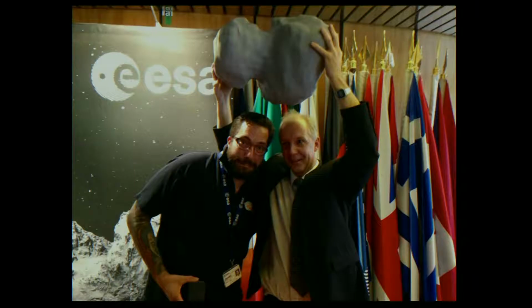Imagine that comet tail goes all the way across the British Isles. Then the object that's making all that stuff is about that size. In fact, that's an exaggeration. It's more like that size. And that is a shape model there of 67P. And if you're interested, that's the ESA project scientist and the lander manager having some fun at the comet arrival press conference.